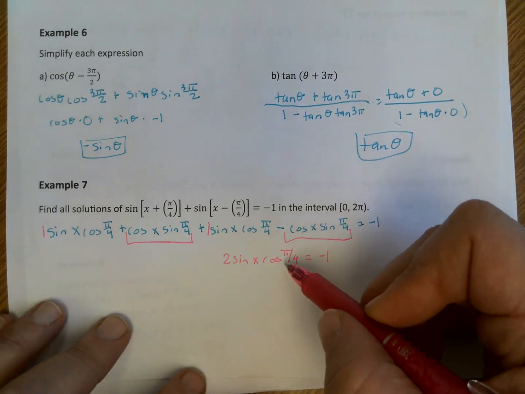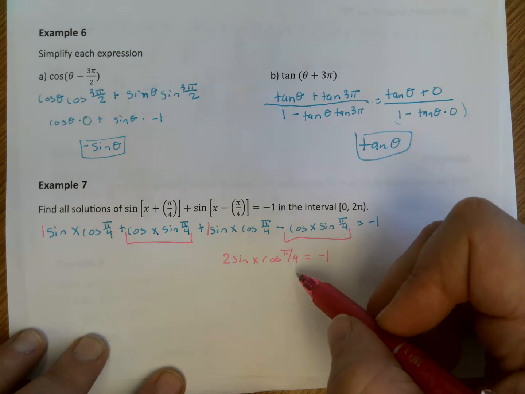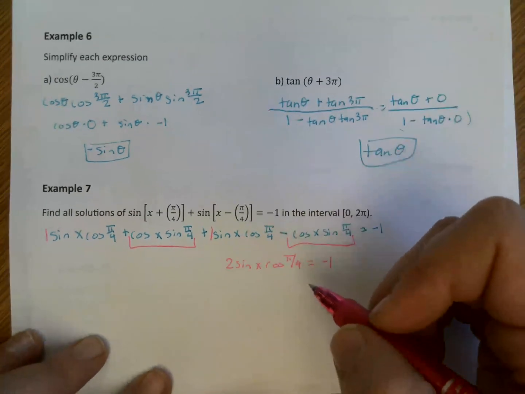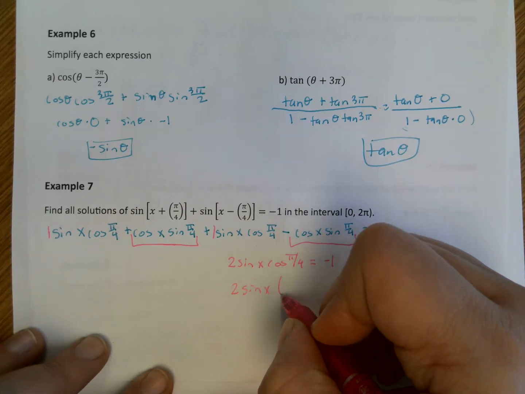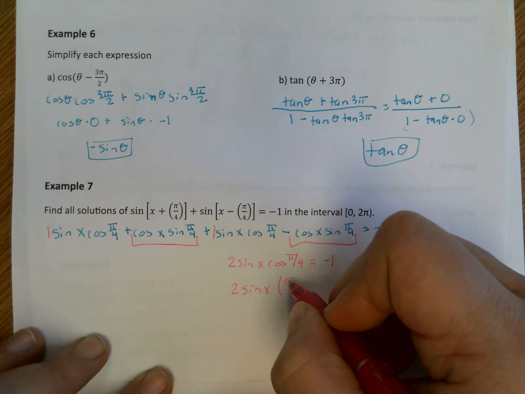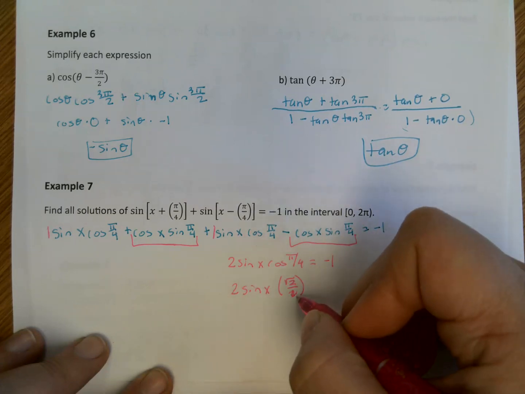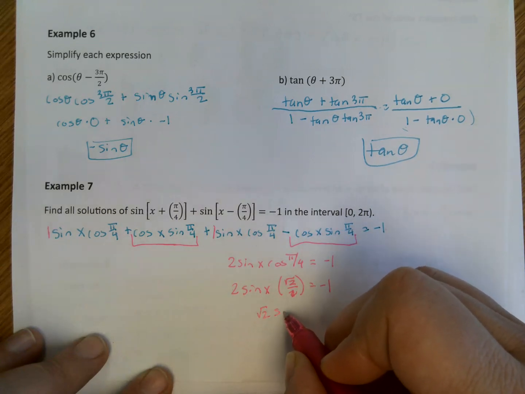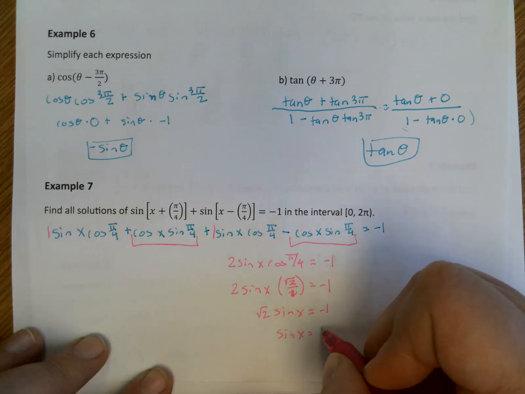Now if I look at cosine of pi over 4, that's going to be my x value at pi over 4, which would be equal to square root 2 over 2. So we have 2 sine x times the square root 2 over 2. Well, now I notice that this 2 in front and this 2 right here can cancel each other out. So the square root 2 times sine x is equal to -1. I get that by itself.